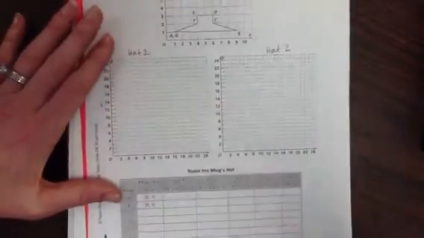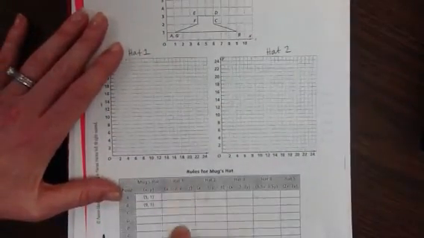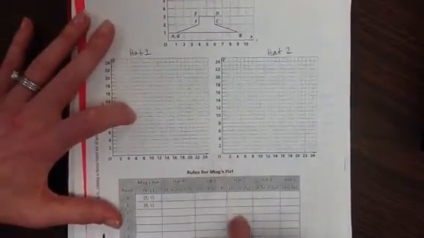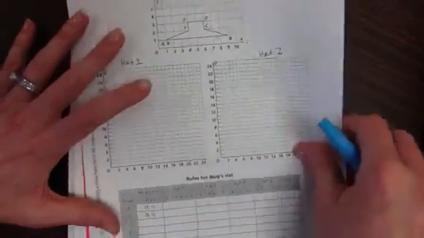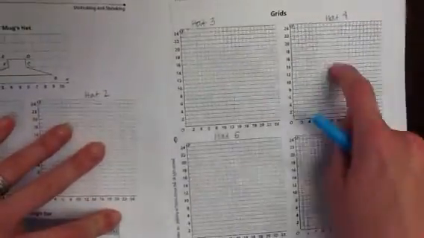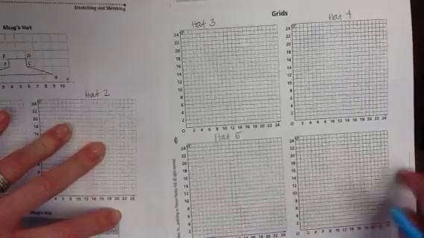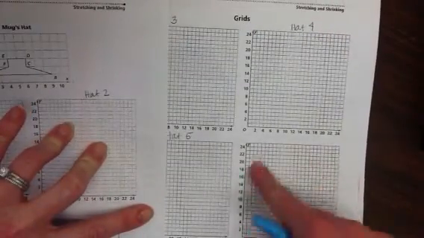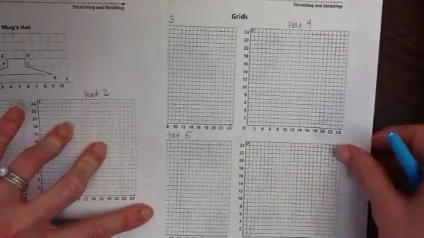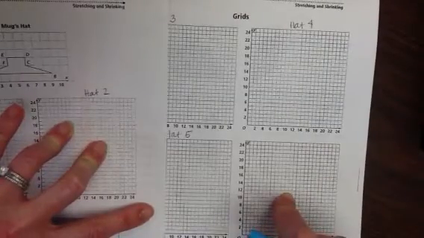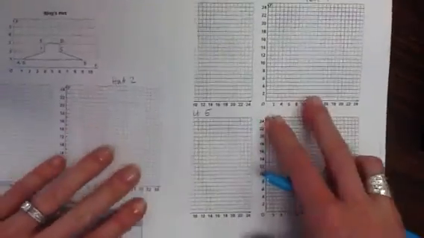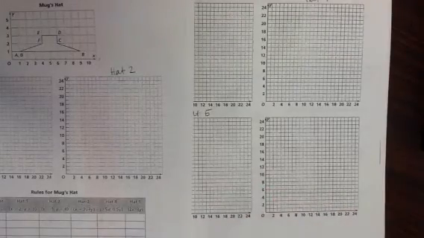Then you're going to go and you're going to graph each hat. So hat 1 is going to be graphed here. Hat 2 is going to be graphed here. And so on. Okay, 3, 4, and 5. This is an extra graph in case you mess up somewhere and you're using a pen or something silly like that. You have an extra one. If you need to use it, you can. After you finish graphing each one, again, you're going to come back to me. I'm going to check those for you. And then you're going to go to the questions, which are on the following page.